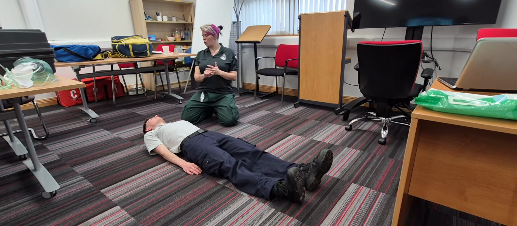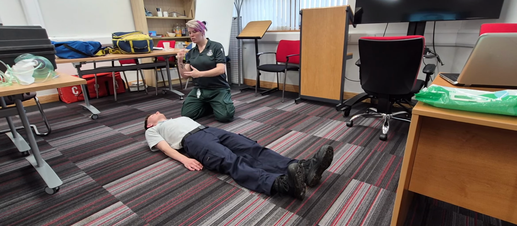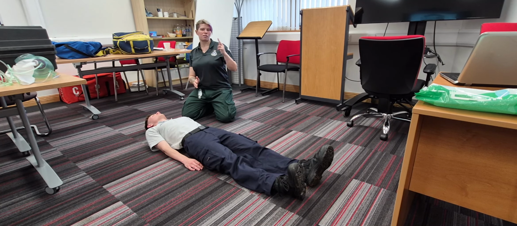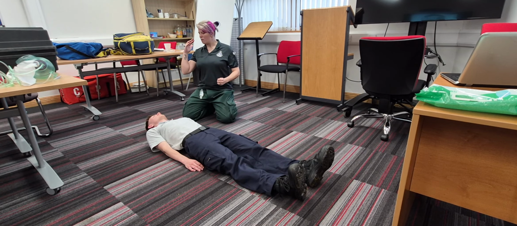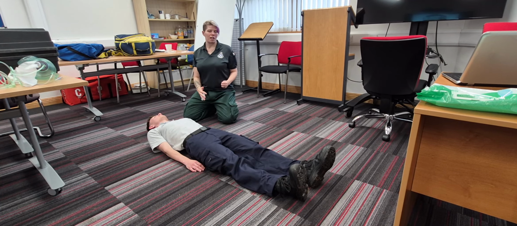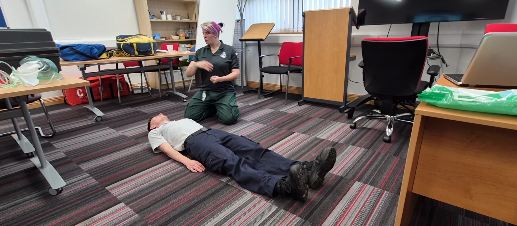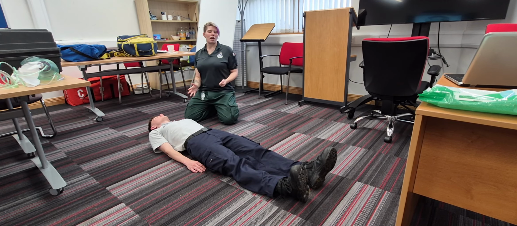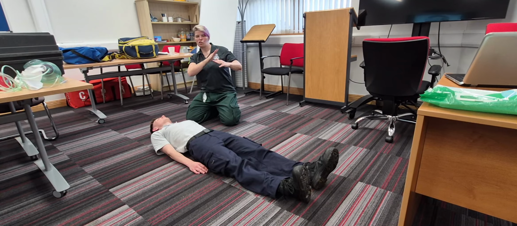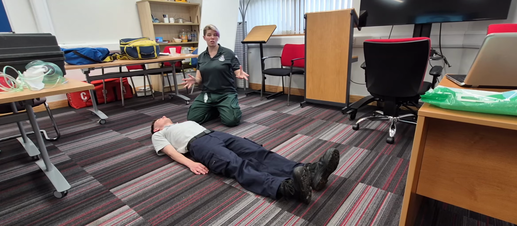I've got an unconscious patient here, no sign of catastrophic bleed. I've assessed for the airway, I've assessed breathing and circulation as well. So what I have here is an unconscious but breathing patient. I'm not needing to go into a cardiac arrest scenario, but I do need to still protect his airway because it's currently at risk of him lying on his back. So we're going to put this individual into the recovery position.